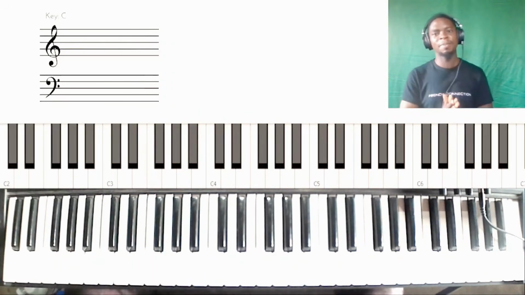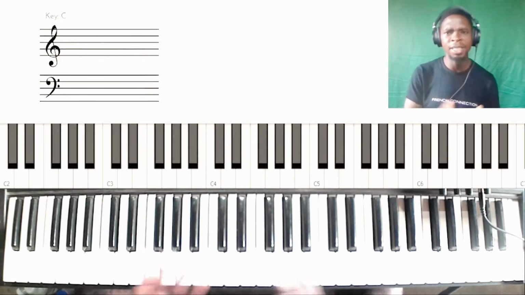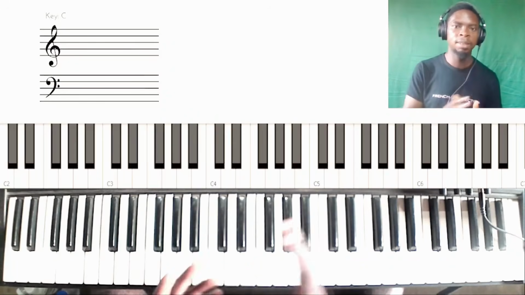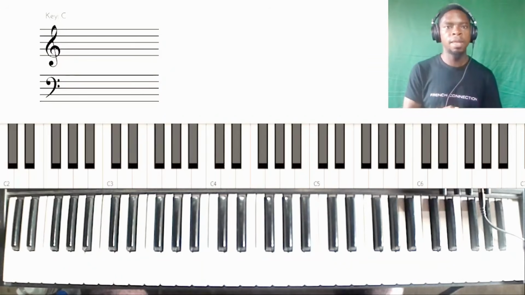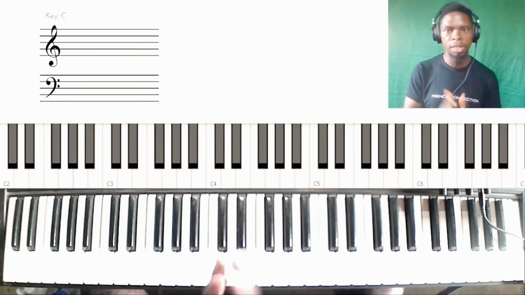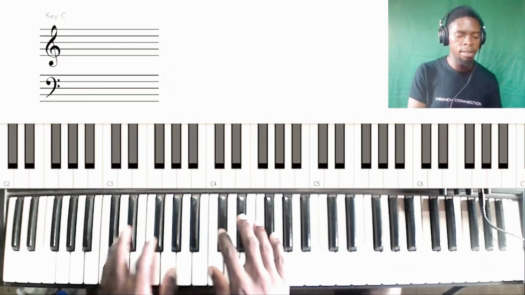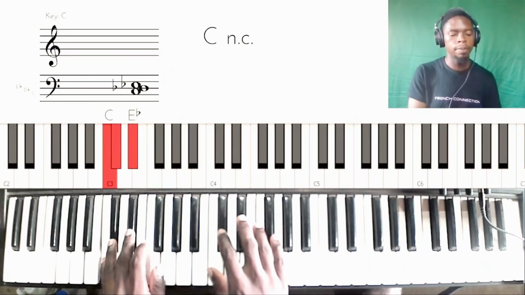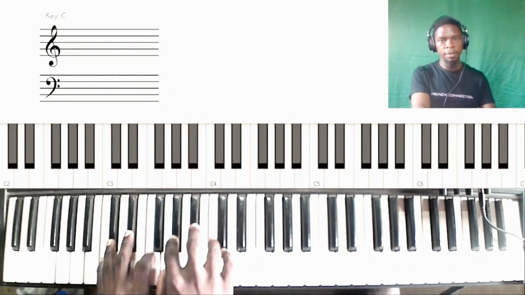All right, so that was just a simple example by Dorian. So finally, I would like to demonstrate this with the Phrygian sound as well. So that will be the second minor mode we'll be checking. All right, so we're going to be using the C Phrygian, and that's the C Phrygian.